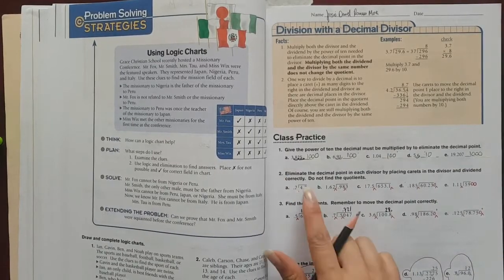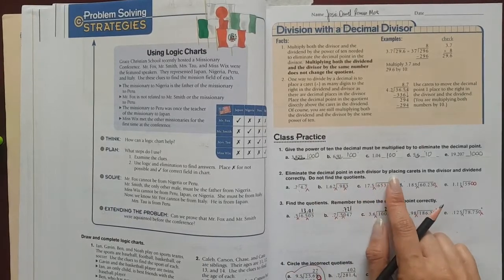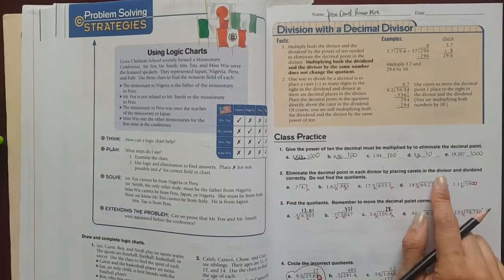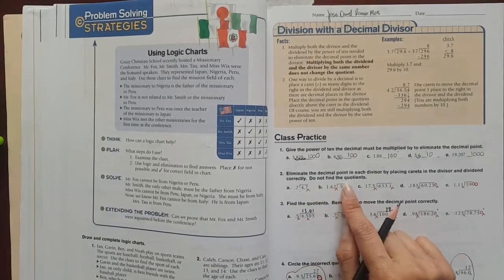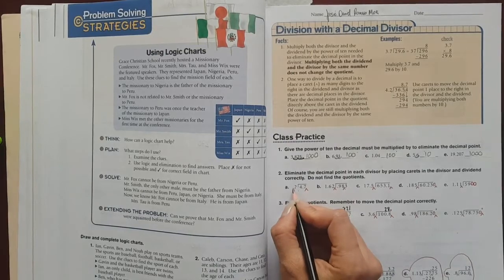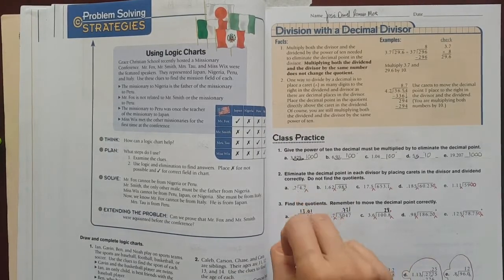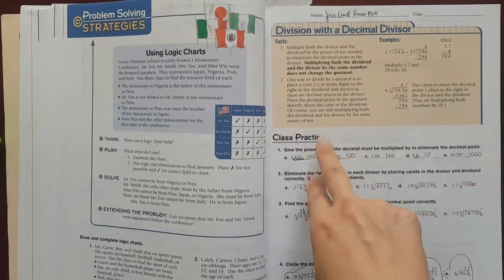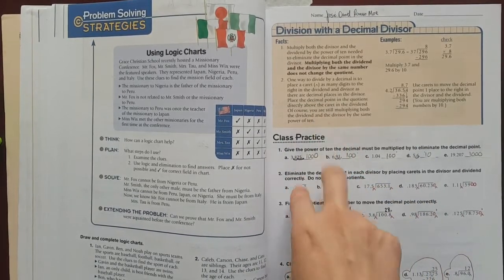Point number 2 says, eliminate the decimal point in each divisor by placing carets in the divisor and dividend correctly. Do not find the quotient. Do you remember what I told you? If I have a point in that divisor, what do I have to do? Yes, we are going to kick it away.